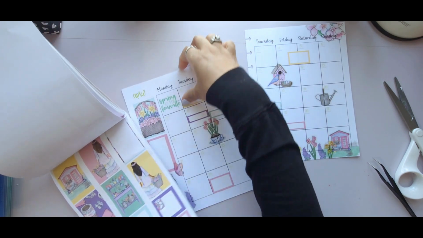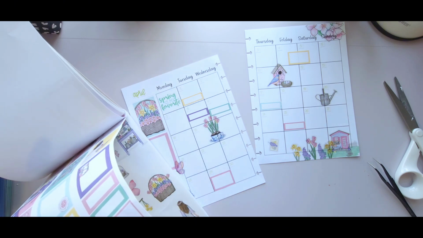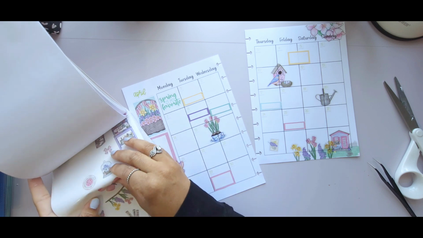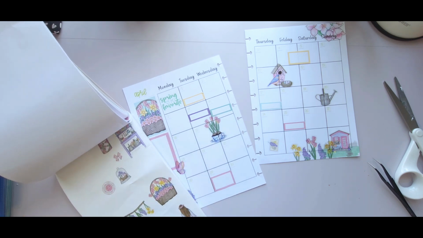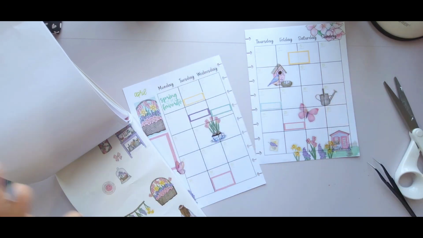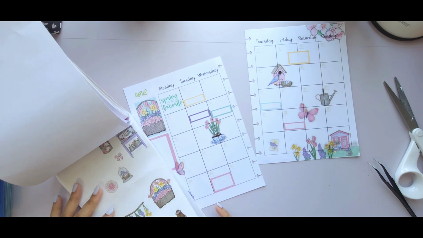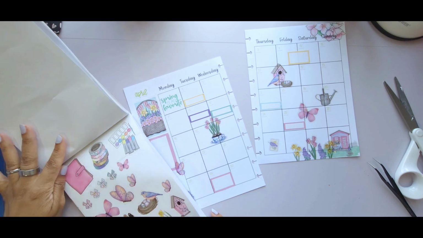And then I'm going to put another butterfly on here because I love butterflies. So right here on the 26th. And then ooh, lots of butterflies right here.